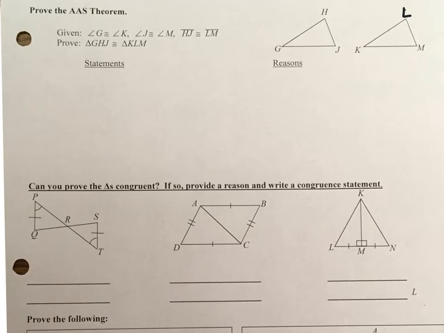So remember the hypothesis of the angle-angle-side theorem says if we have two angles of one triangle congruent to two angles of another triangle and their non-included sides are congruent, that's enough to guarantee that the triangles are congruent. So let's mark what we're assuming to be true. We're assuming that angle G is congruent to angle K and angle J is congruent to angle M. We're also assuming that HJ, which is a non-included side of one triangle, is congruent to LM. All right, so given that information, we're going to prove that the triangles are congruent.